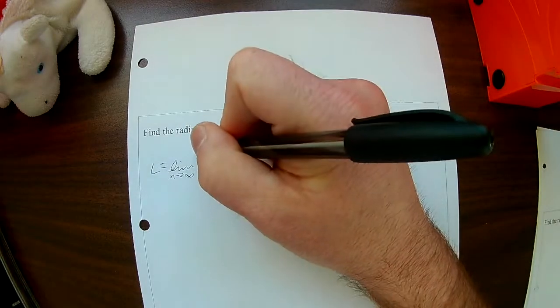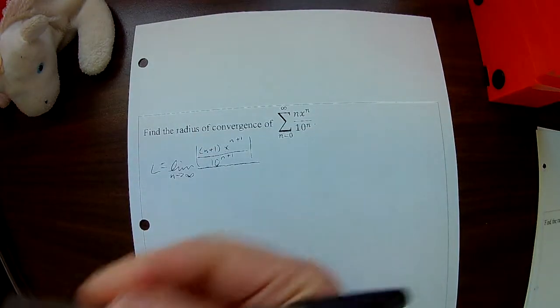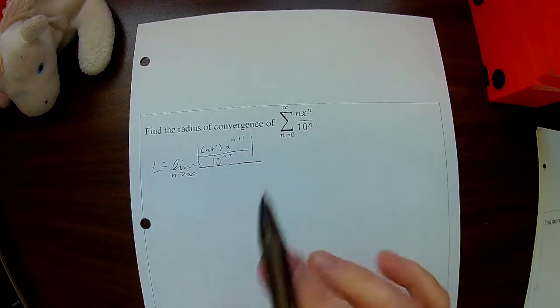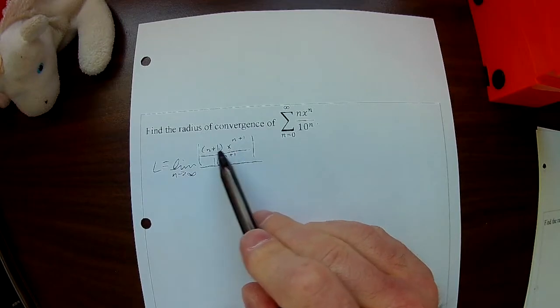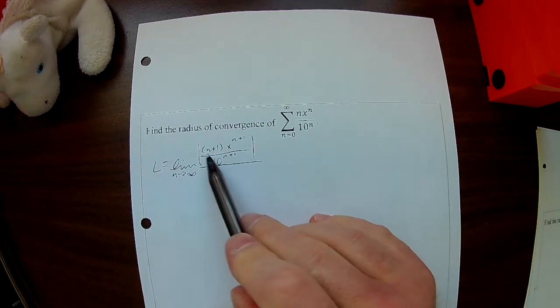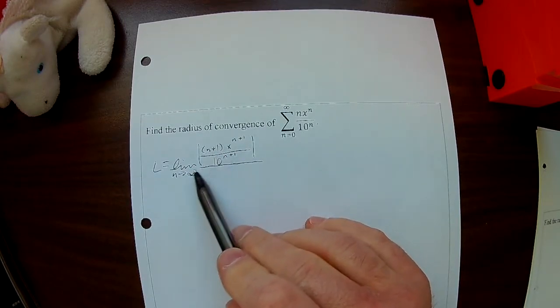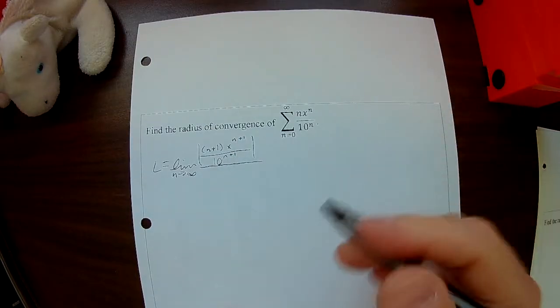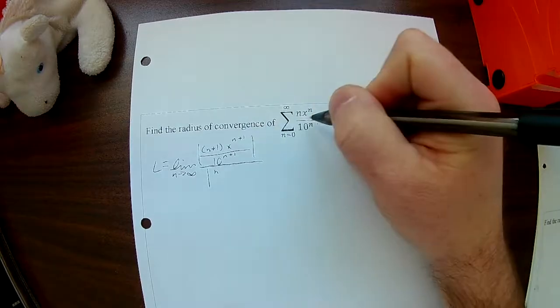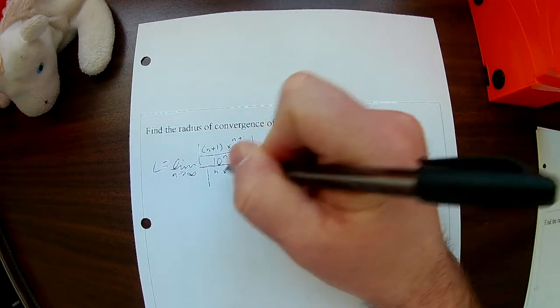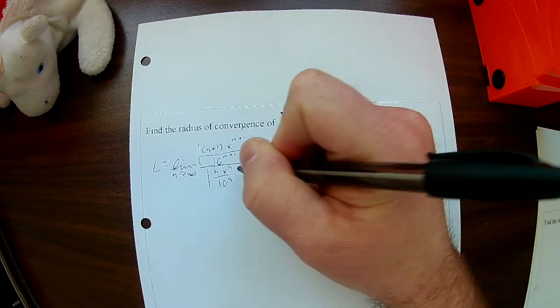And technically, on my notes over here, I put absolute values in here. There's one particular reason why we have to do that in this case. It's because of the x here. Everything else is going to be positive because I'm plugging in n's up there. So, yeah. Over, and we just want to take that nth term. So n x to the n over 10 to the n.